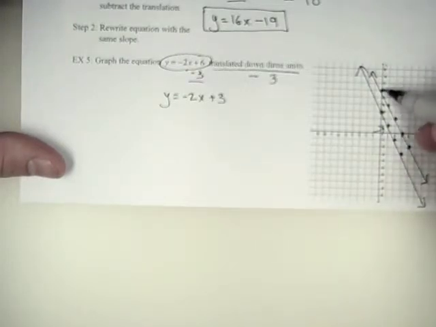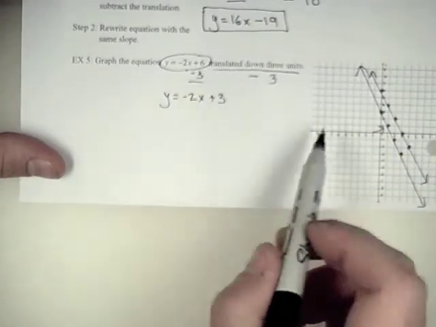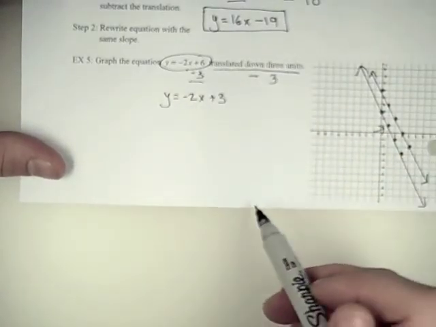You can either do it by graphing the original function and then moving it down, or changing the equation and then graphing the new line. They get you the same answer.